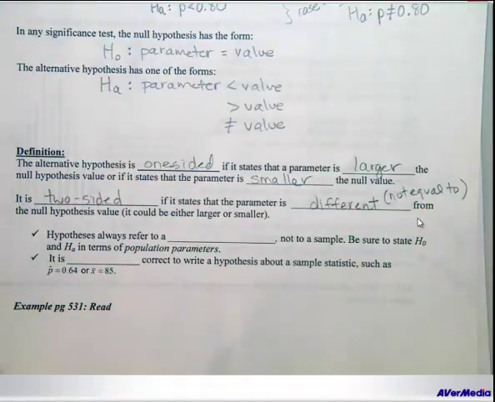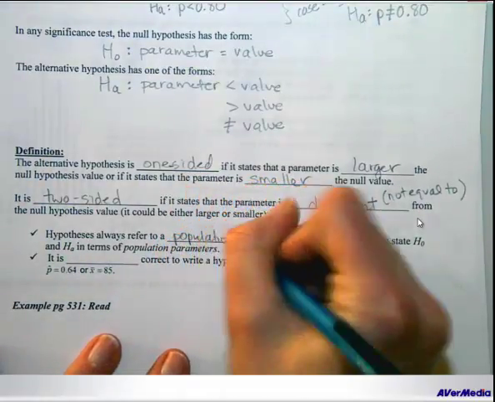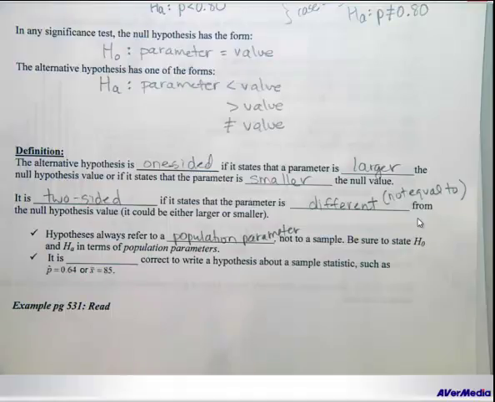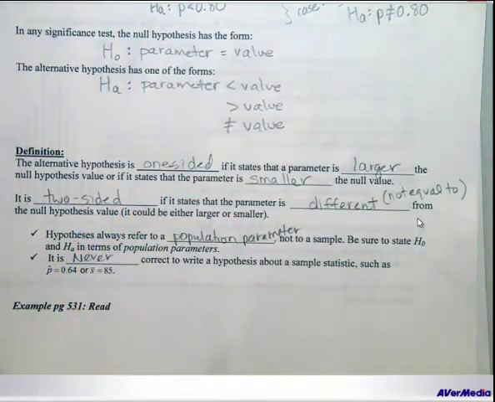Okay, a hypothesis always refers to a population parameter, not to a sample statistic. So be sure to state H naught and H alternative in terms of parameters. It is also never correct to write a hypothesis about a sample statistic, such as p hat equals or x bar equals. So your hypotheses will always have a parameter, so mu for mean, or p for proportion, not p hat, not x bar. Okay, go to page 531 of your textbook, everybody.